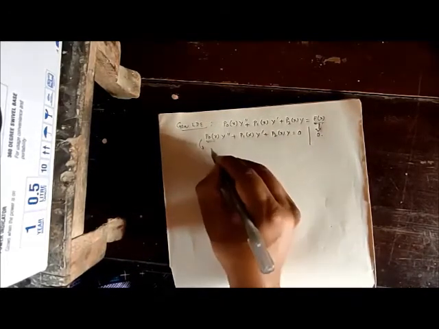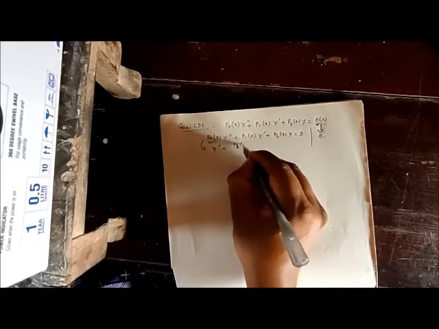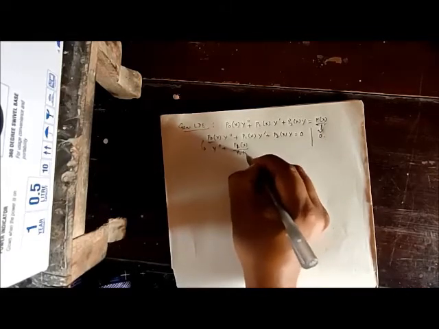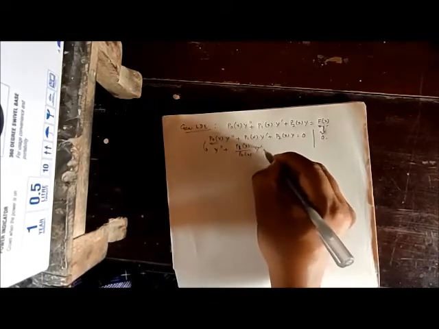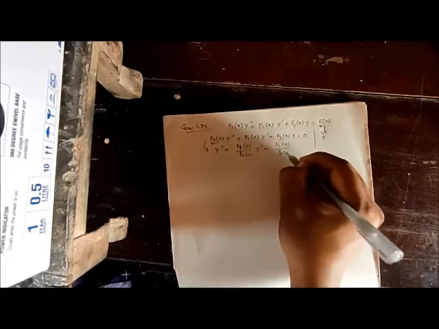So I get y double prime plus P1(x)/P0(x) y prime plus P2(x)/P0(x) y equals 0.